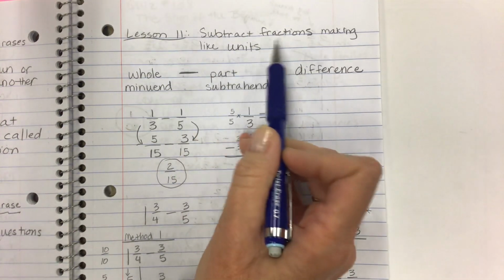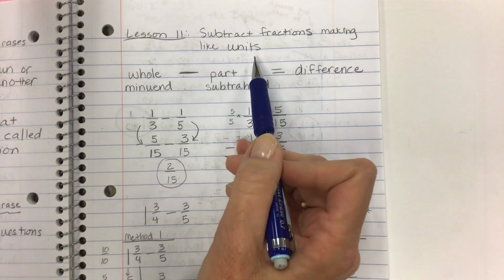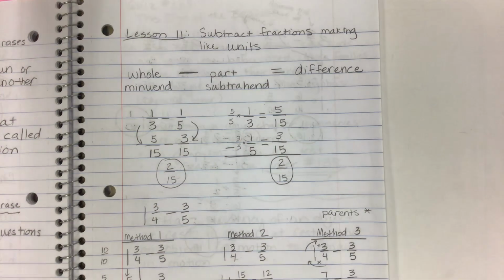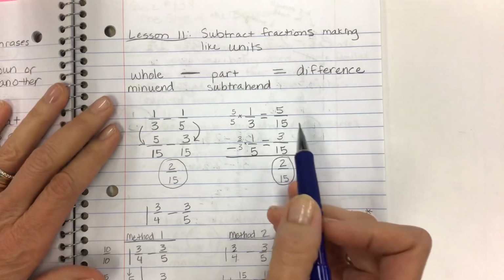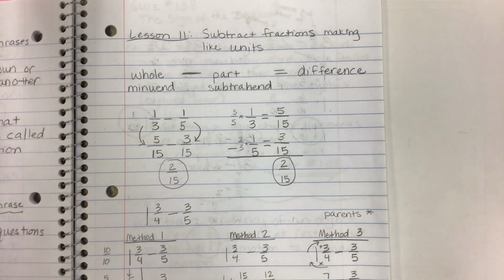Lesson 11 is about subtracting fractions while making like units, and you might say, hooray, we've already done that and we know how to do it. And I'll say, yes, but we have 3 methods that you can use. So I want to introduce these and make sure you understand what you're doing when you subtract.